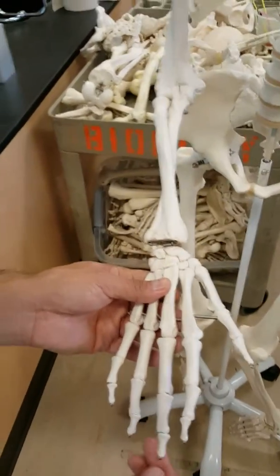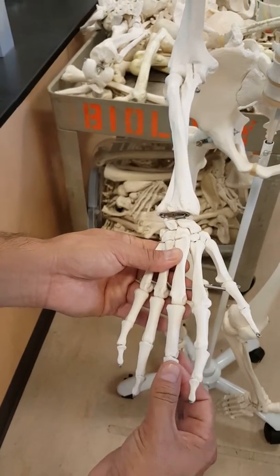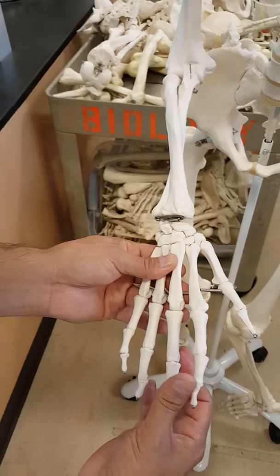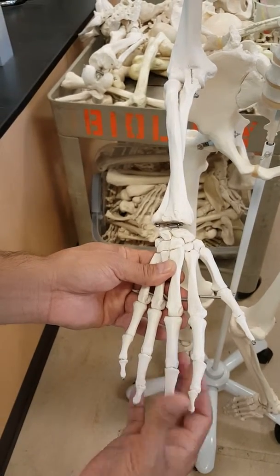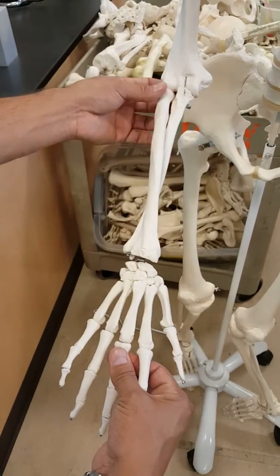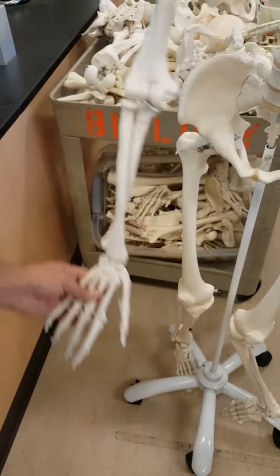So the furthest away is distal. The middle after that would be medial. And then the ones closest to the point of attachment or closer to the body would be known as proximal.